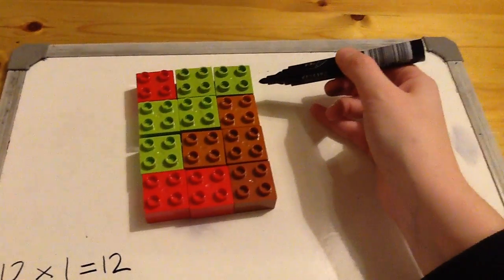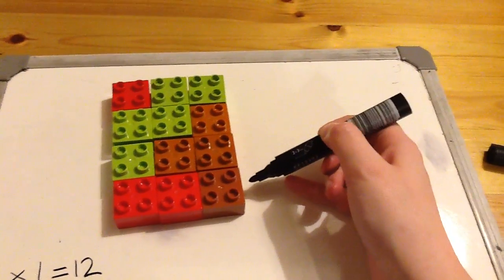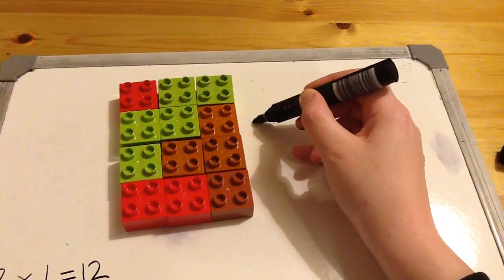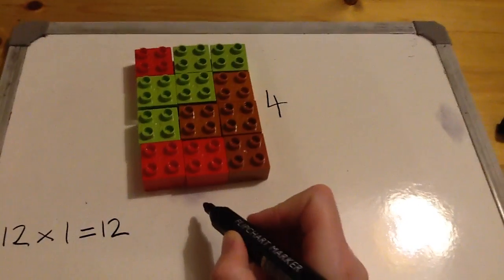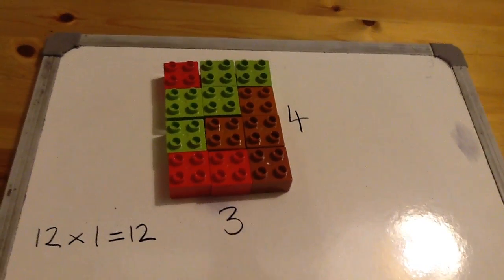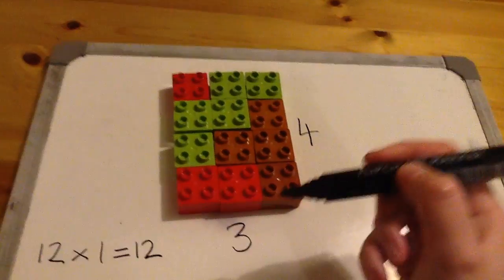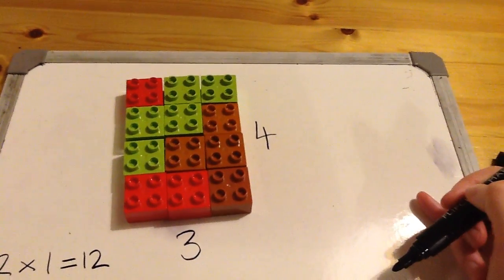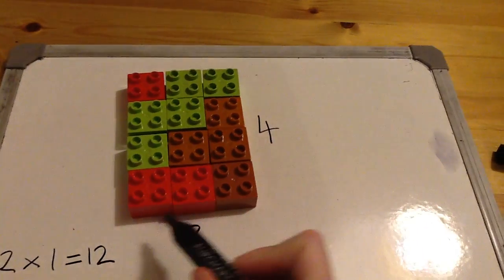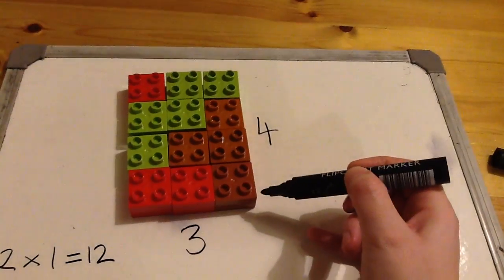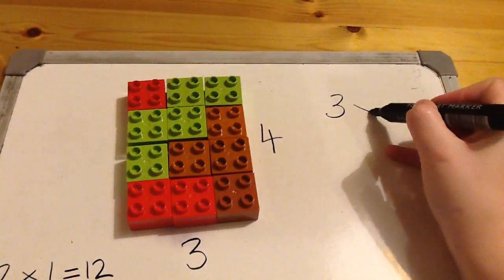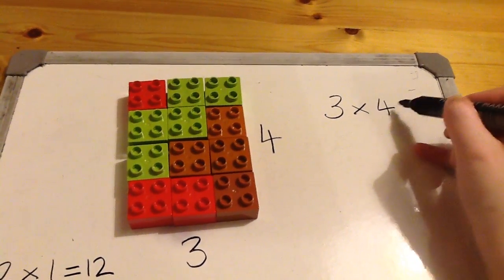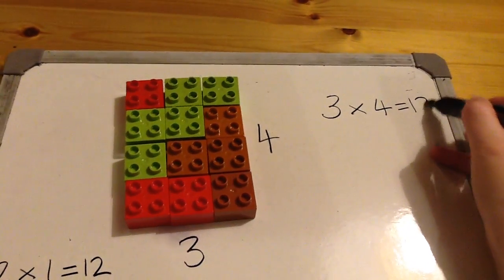Hopefully you can see there are 1, 2, 3, 4 rows and 1, 2, 3 columns. Okay, so now if I write my calculations over here, I've made 3 multiplied by 4. And I've still got 12.